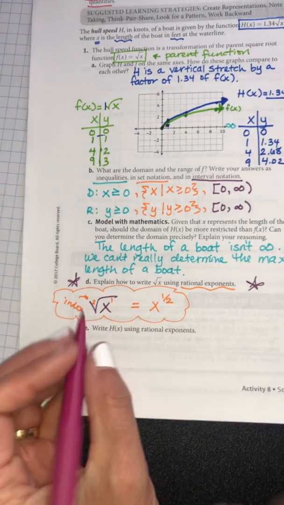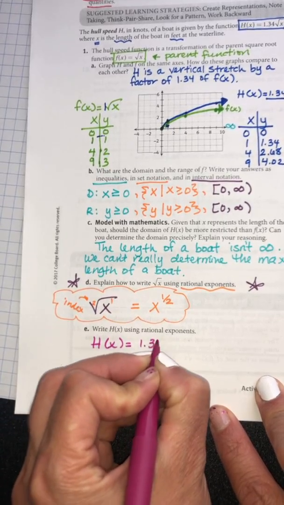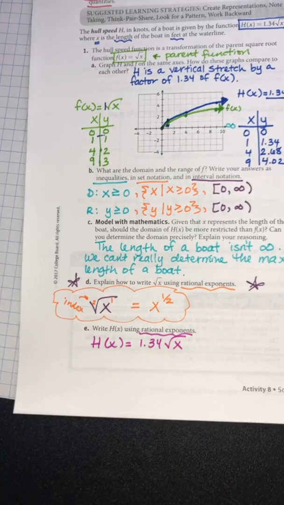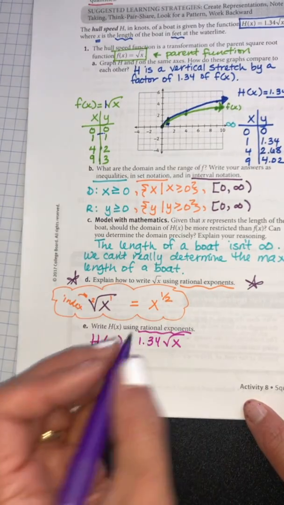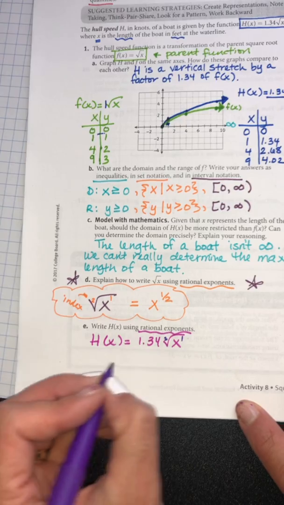Write h of x using rational exponents. Okay, so h of x equals 1.34 square root of x, and now they want us to write it using rational exponents. So that means we have to change that square root of x to a fractional power. Remember, this is a square root, and x is to the first power.